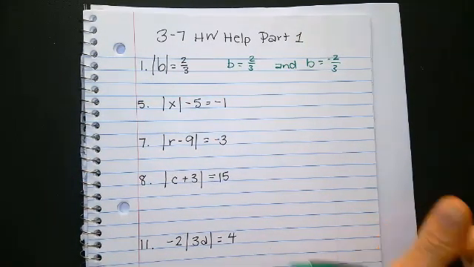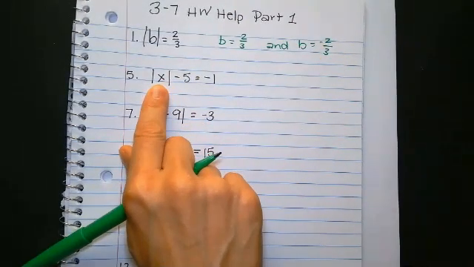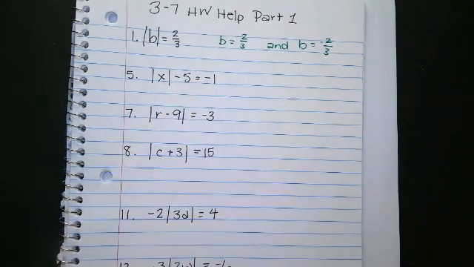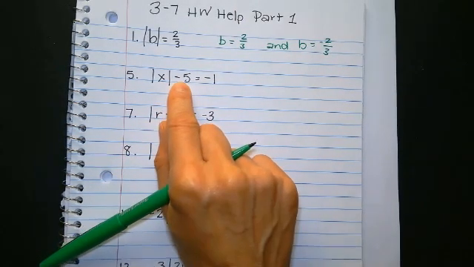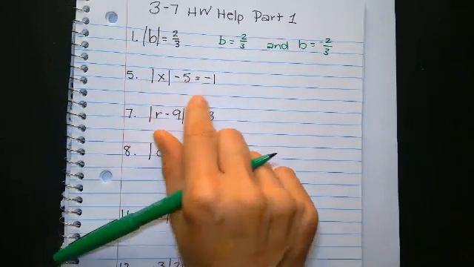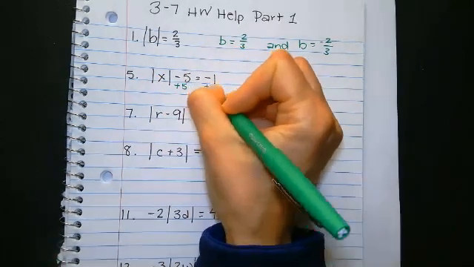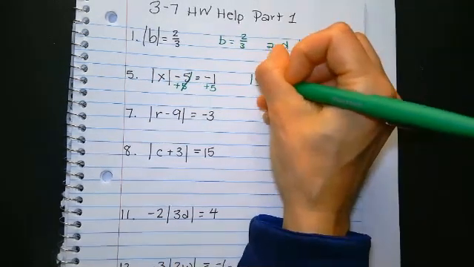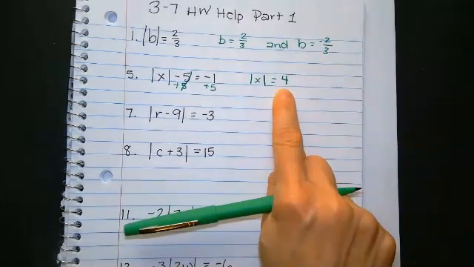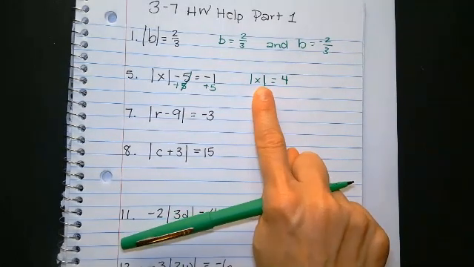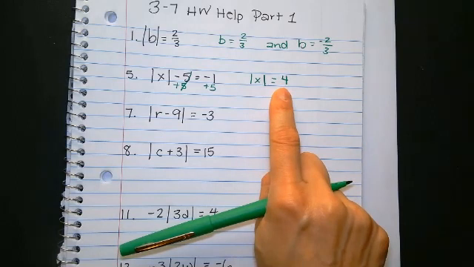Okay? So let's do a little bit harder one. Let's go down to number 5. Number 5 has the absolute value of x minus 5 equals -1. Since this is not in the absolute value symbols, we're going to solve this like we would solve any other equation. So we're going to undo that first. We're going to add 5 here and add 5 over here. So now we have the absolute value of x equals +4. Super important that that's positive because all that's left is an absolute value symbol. If it was negative here, we'd have to say it was no solution.